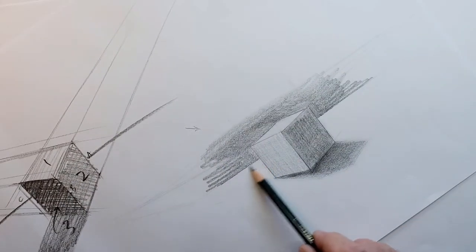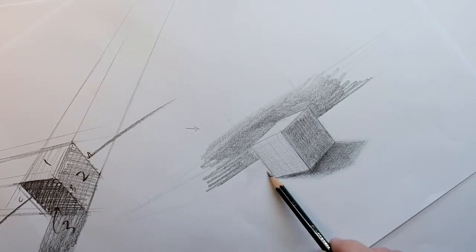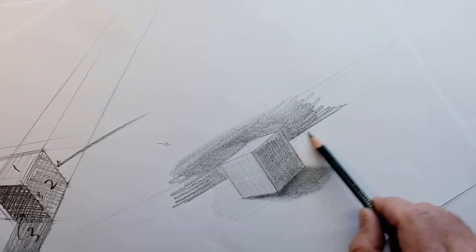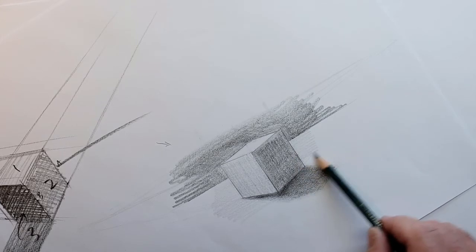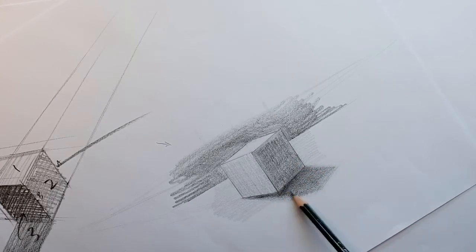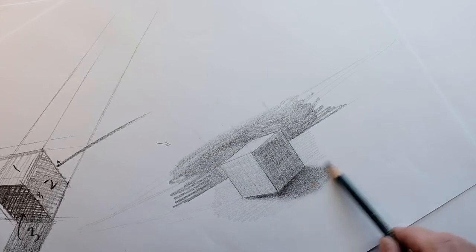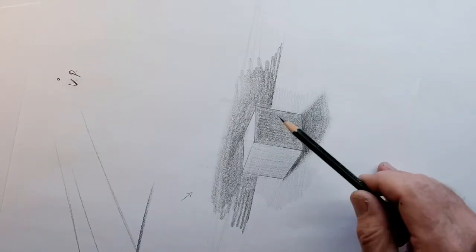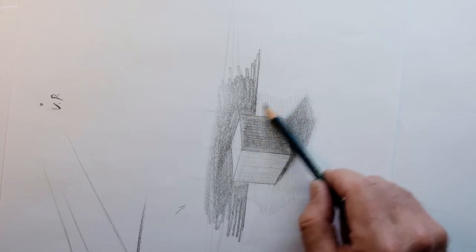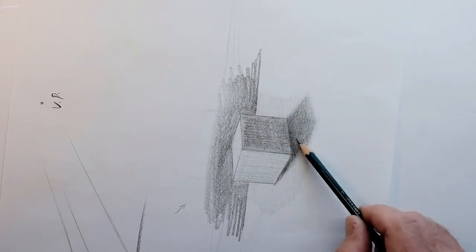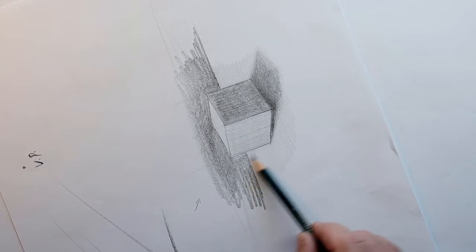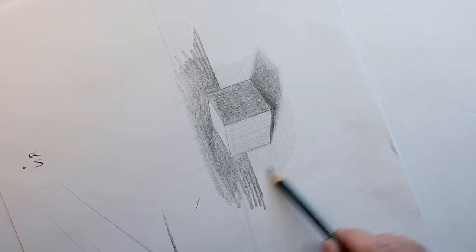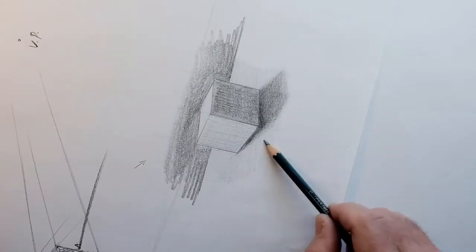So a little bit of light tone here maybe. Again, just to sort of make it look a bit more like a scene rather than a drawing. If you draw the background when you're making a drawing, you add context to your drawing. So it looks a little bit more like a real thing rather than a drawing of a thing.